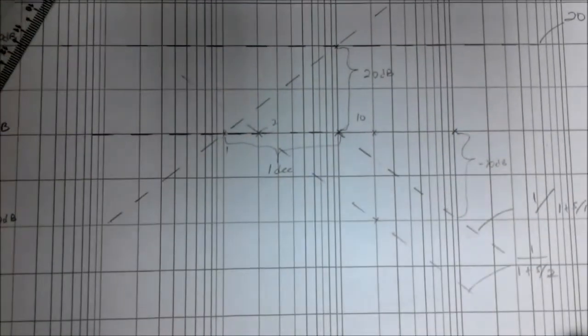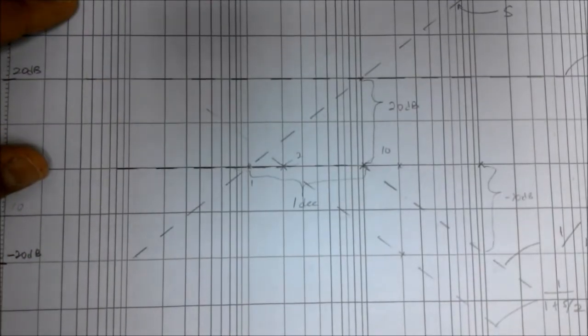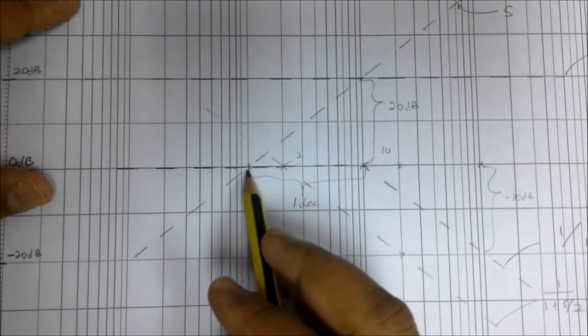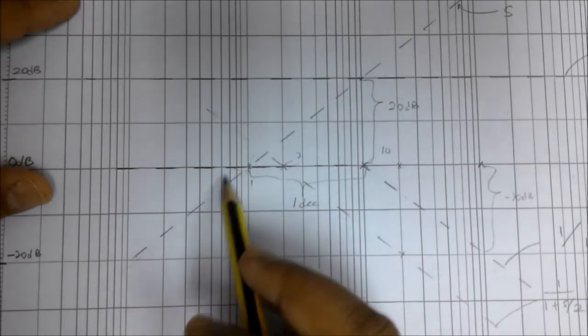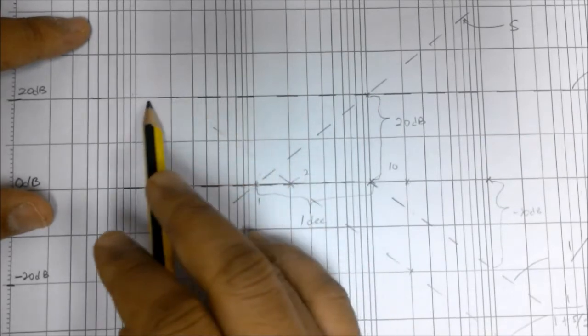Okay, so first of all, before 1 we have a straight line with 20 dB per decade, and we have a straight line here with 0 slope.